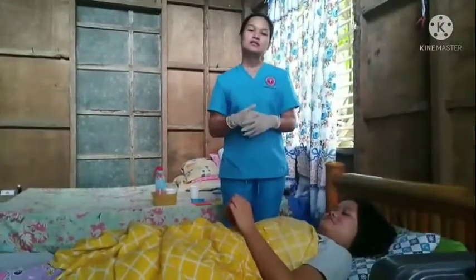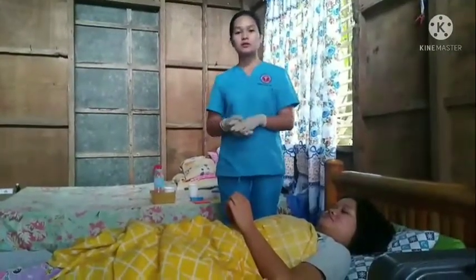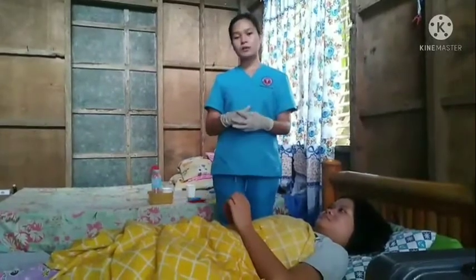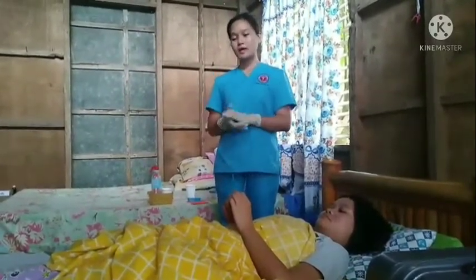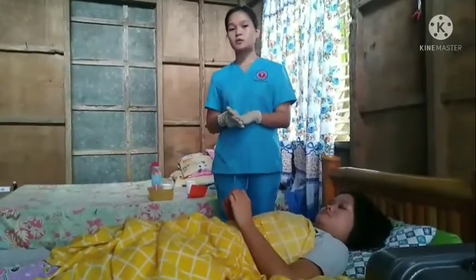So since our patient is able to swallow the pill or the medication, then we are not going to ask our physician to substitute it with liquid. Then with that, we are also going to skip the step in which we are going to prepare the liquids.